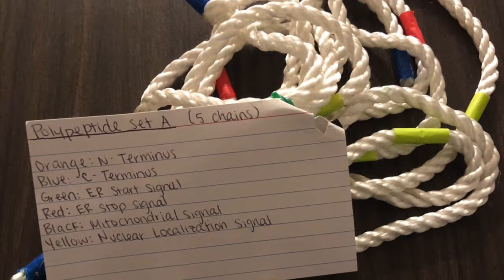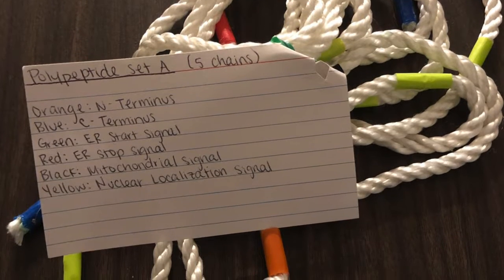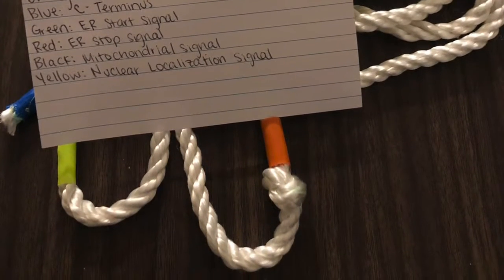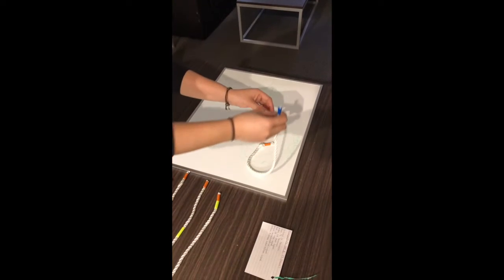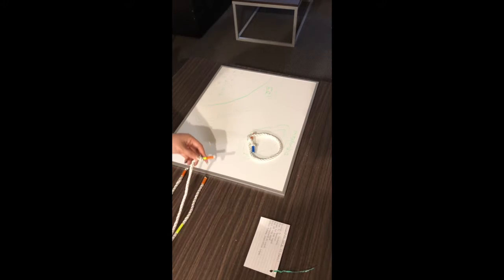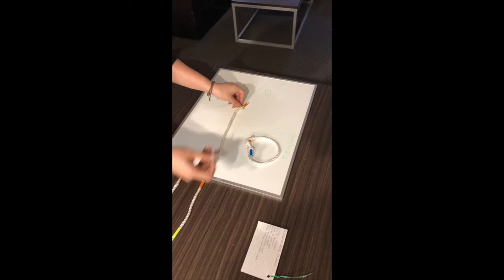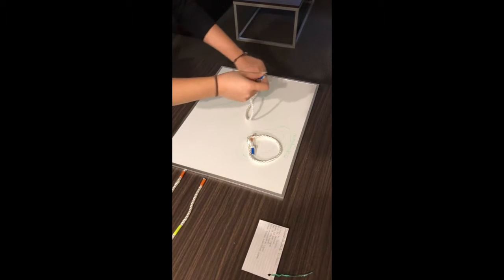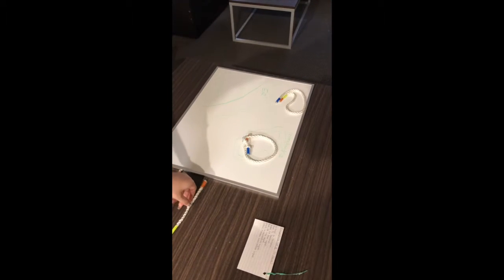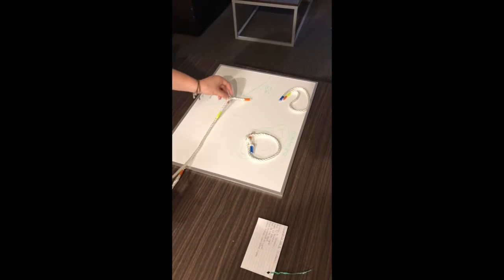Polypeptide set A. Polypeptide sequence 1 with orange N-terminal goes to the mitochondria. Then with blue C-terminal, it stays in the mitochondria. Sequence 2, orange N-terminal with green ER start signal, so it enters the ER, then leaves and stays in the cell. Sequence 3, orange N-terminal with green ER start signal, enters the ER, then red ER stop signal, so the sequence stays in the ER.